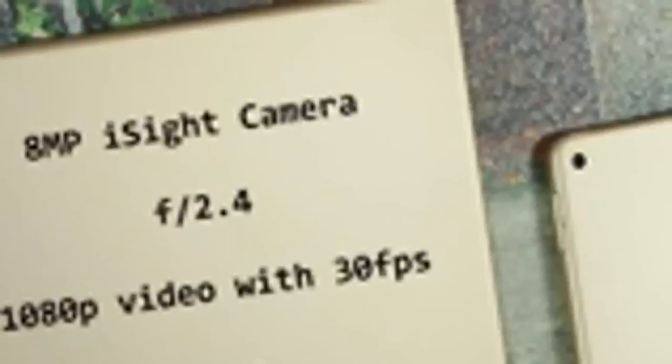Alright, so let's talk about the camera. Whether you get the iPad Pro or the iPad Air 2, you get the exact same cameras, both on the rear and the front. On the rear, you have an 8 megapixel iSight camera with an aperture of f/2.4, and you can record video in 1080p at 30 frames per second. On the front, you've got a 1.2 megapixel FaceTime camera with 720p video recording capability.